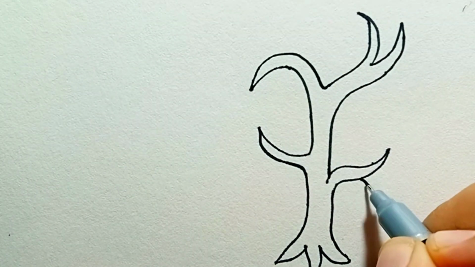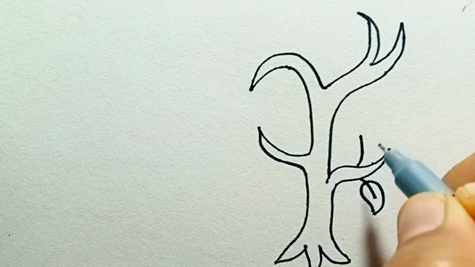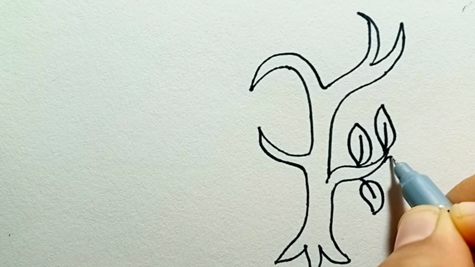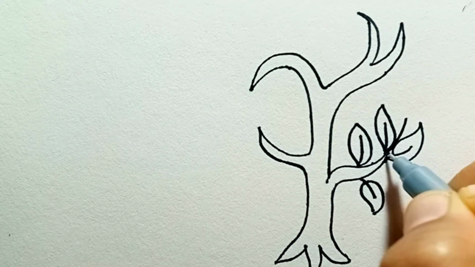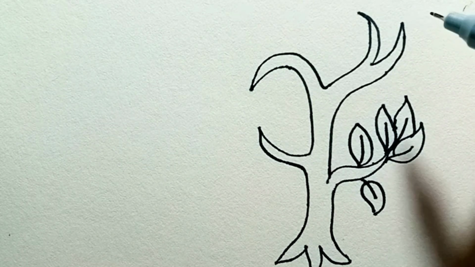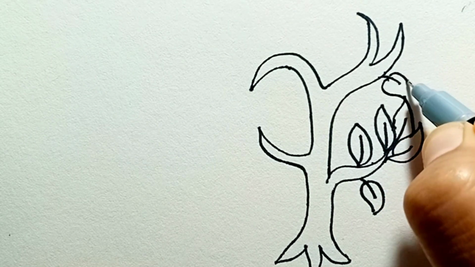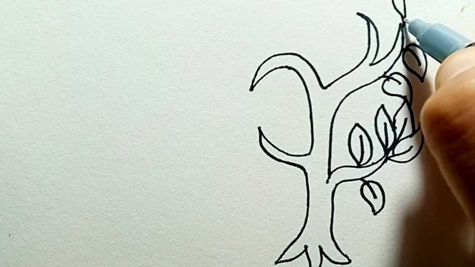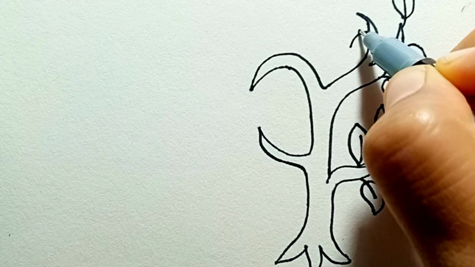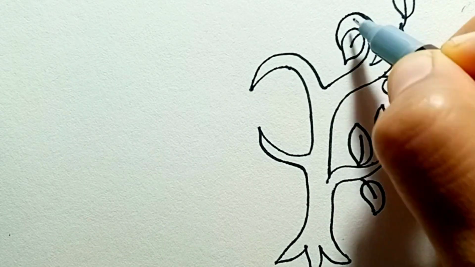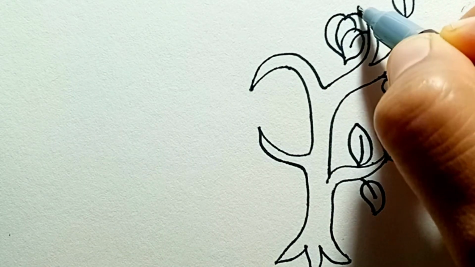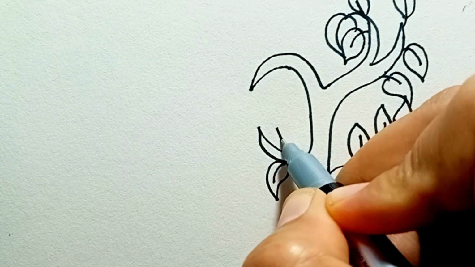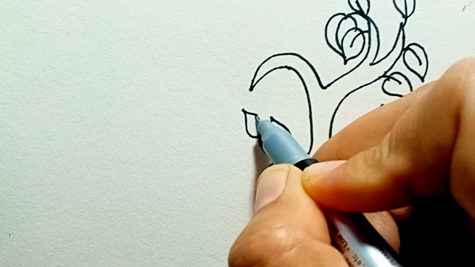Let's draw the leaves. I don't use a bunch of leaves here. I draw leaves like this, a few leaves. If you like, you can use a bunch of leaves also. It may be easy, but here I use few leaves like this, and this will be somewhat beautiful and enjoyable like this, and relaxing also.